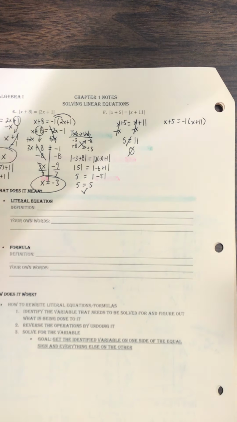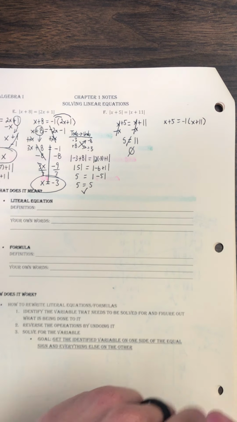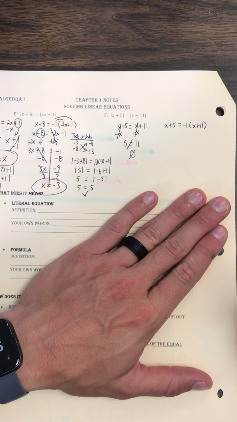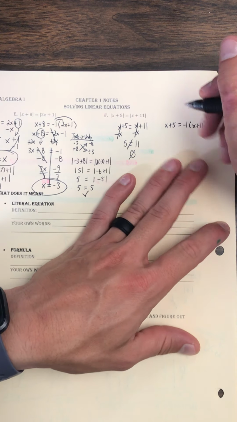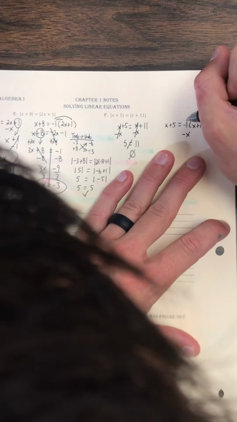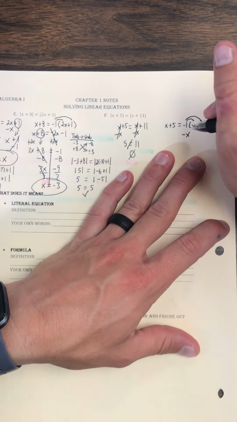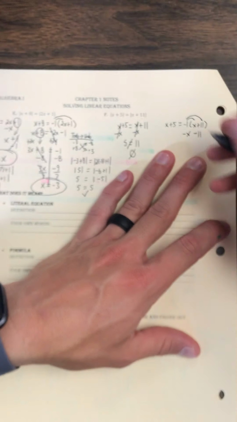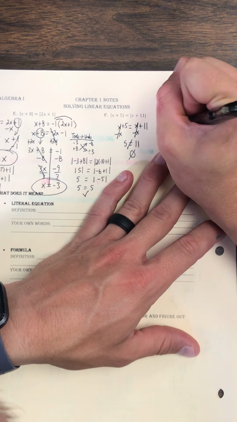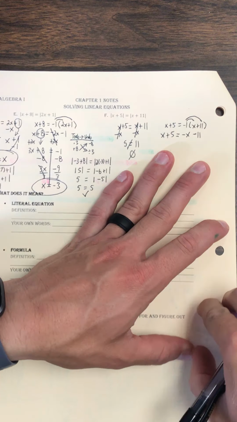So first thing I'm going to do, pre-solving step, I've got parentheses, so I need to clear those through distribution. So first thing I see, -1 times x is -x, and then -1 times +11 is -11. And that's all equal to x plus 5.